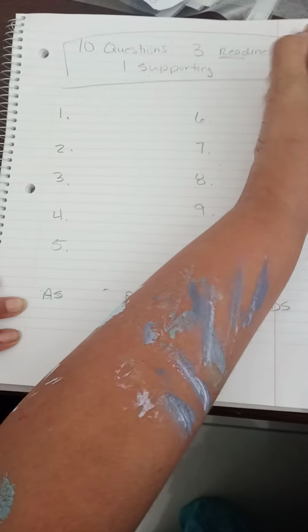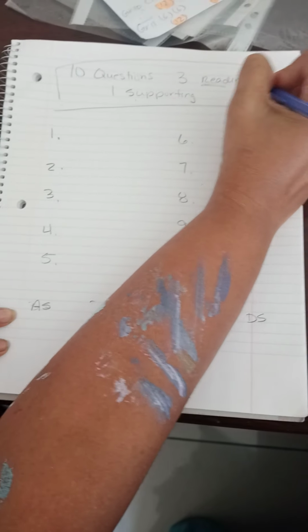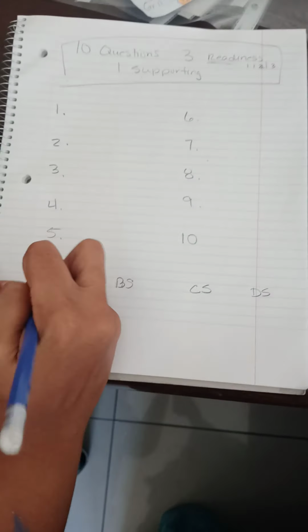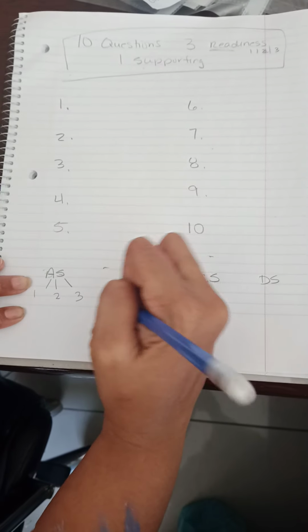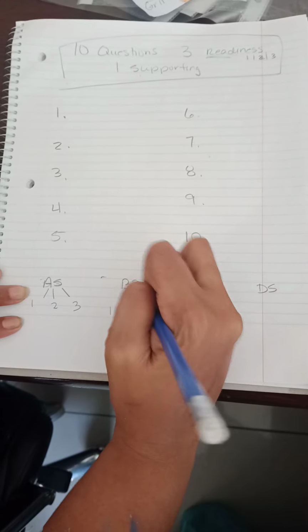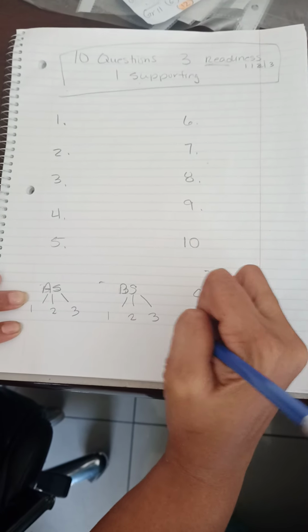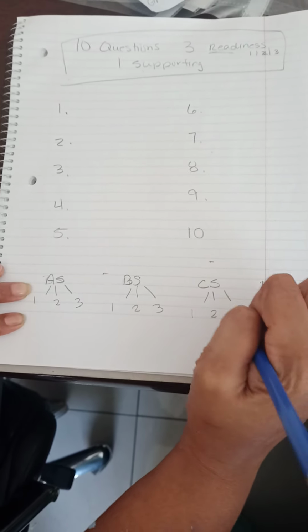For readiness, I want to give it 3 questions because I'm looking for mastery. So I'm going to go question 1, 2, and 3. For the B, question 1, 2, and 3. Question C, 1, 2, and 3.